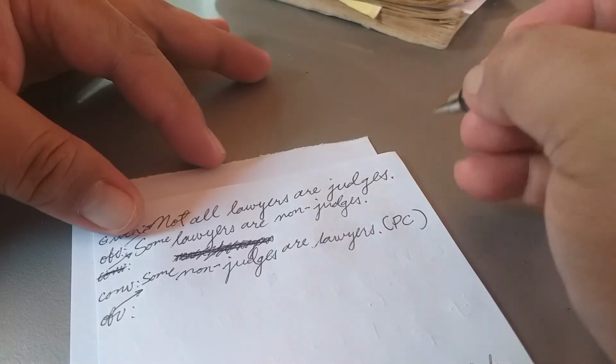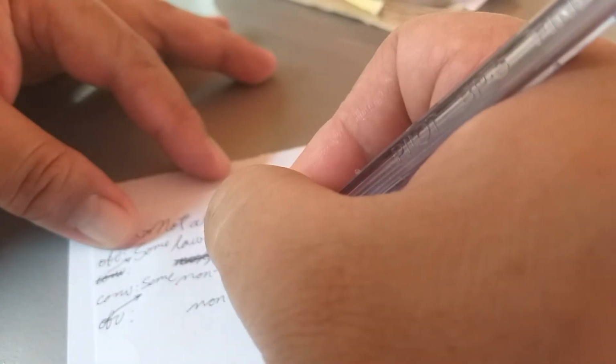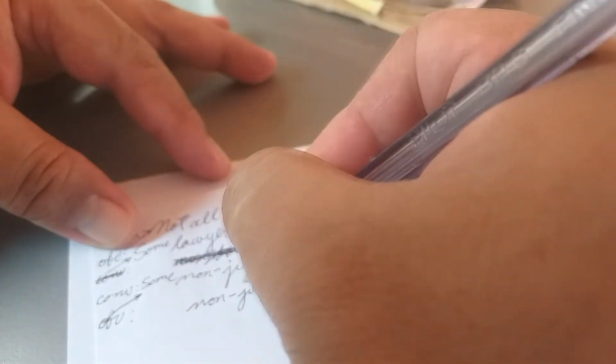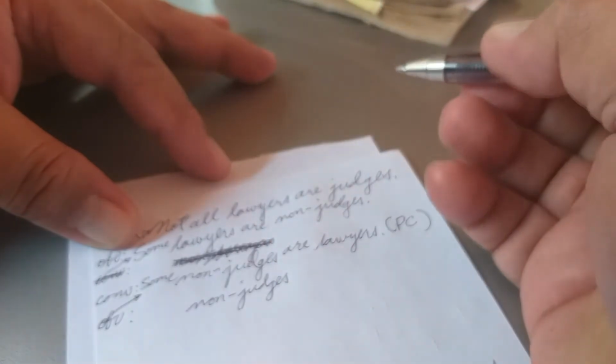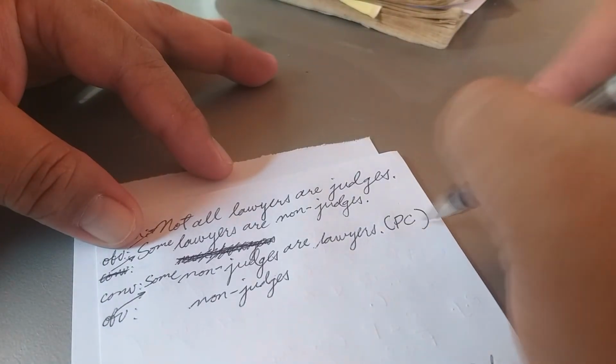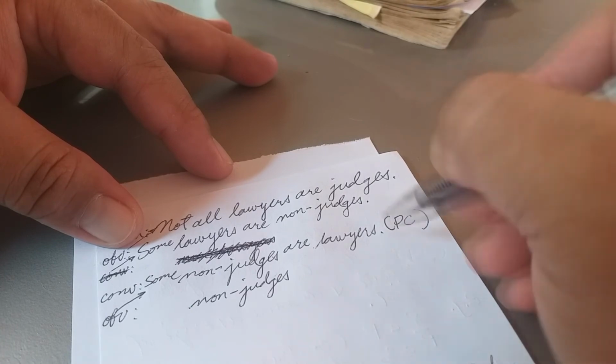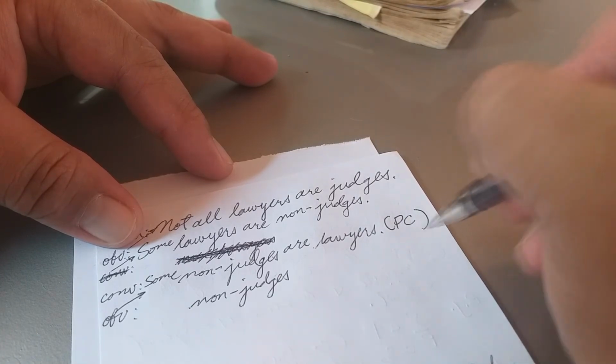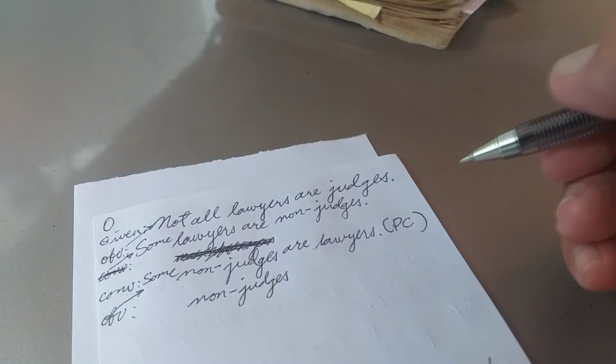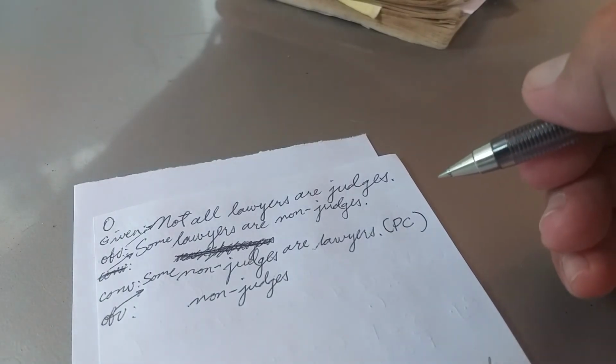So from here, obversion, just retain the subject, non-judges. So don't forget, guys, to label PC and FC at the end of the proposition.